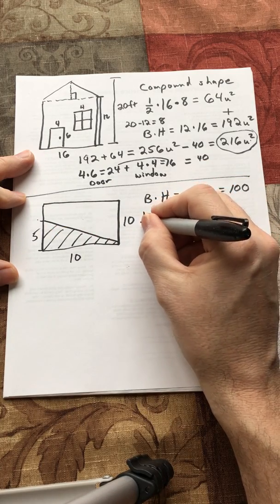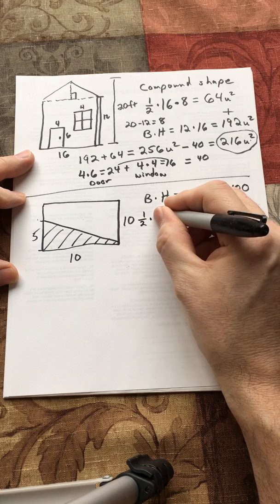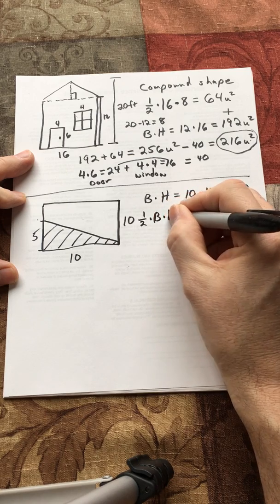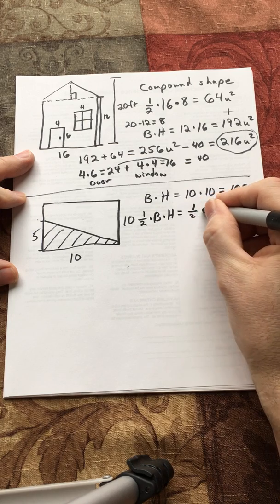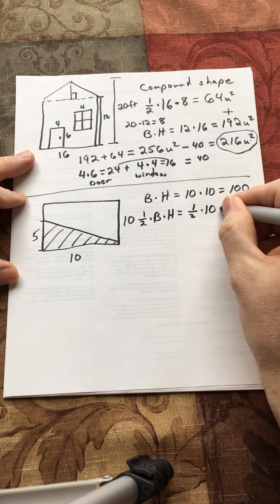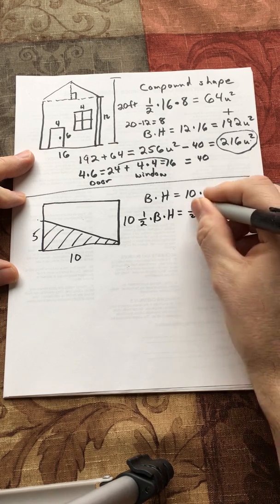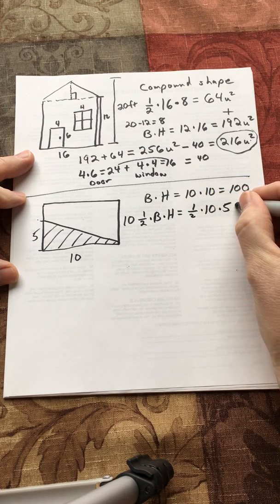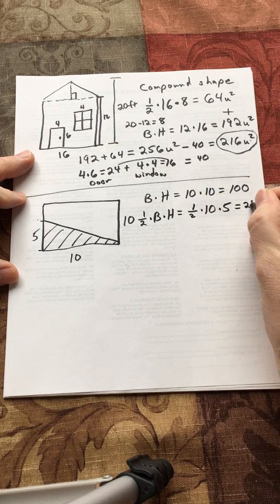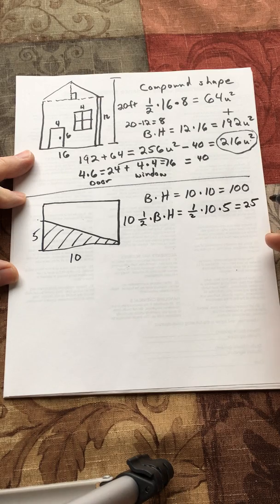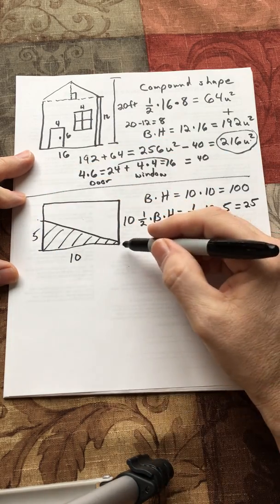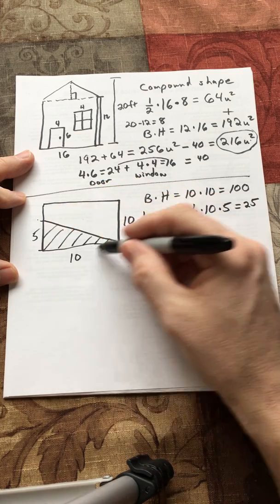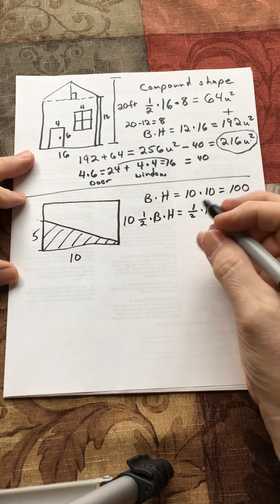So we have 1/2 times the base times the height. So we have 1/2 times 10 times 5. Well, half of 10 is 5, and 5 times 5 is 25. Okay, cool. So that means that the whole thing is 100, and the triangle part is 25.